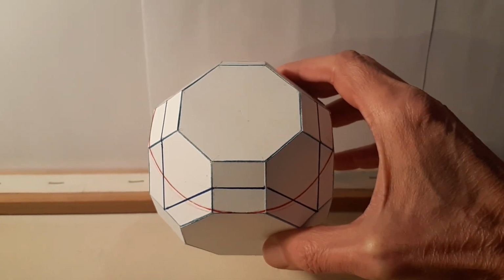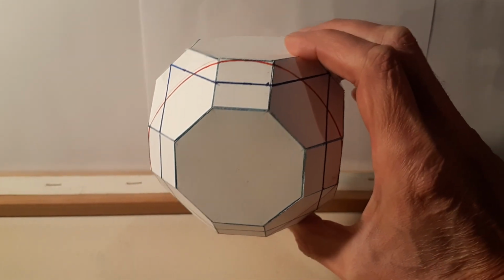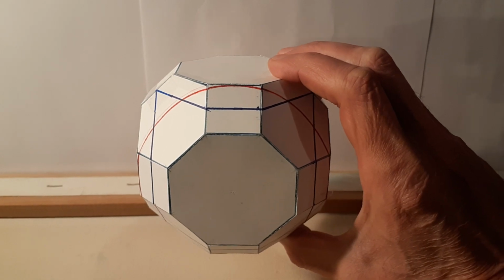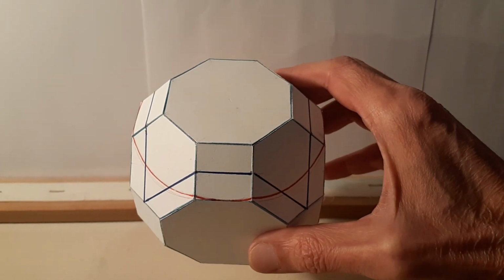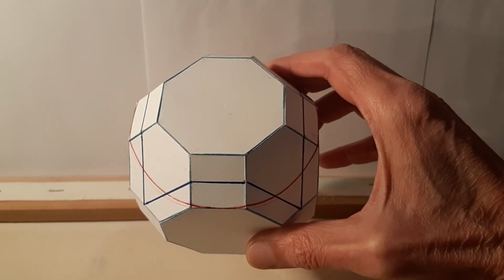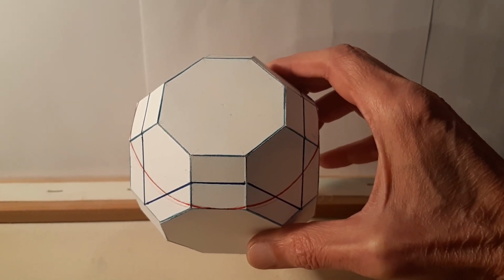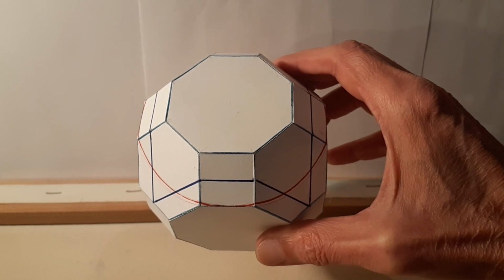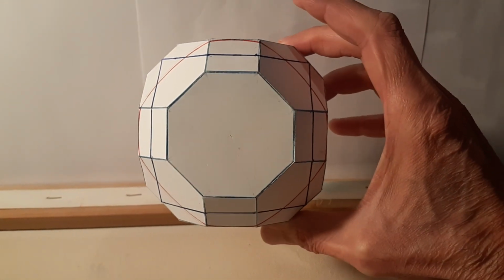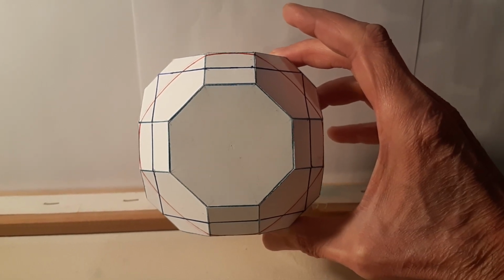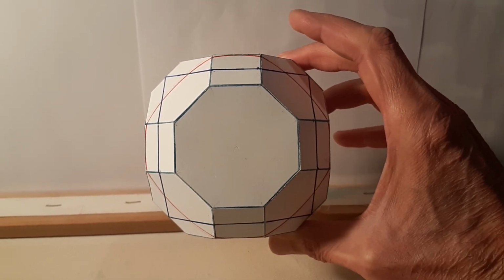And so there you can see it's a circle. There you can see it's a circle. And at the same time, when you see the circle, you don't see the square. But as you tilt it that way, you see the square.